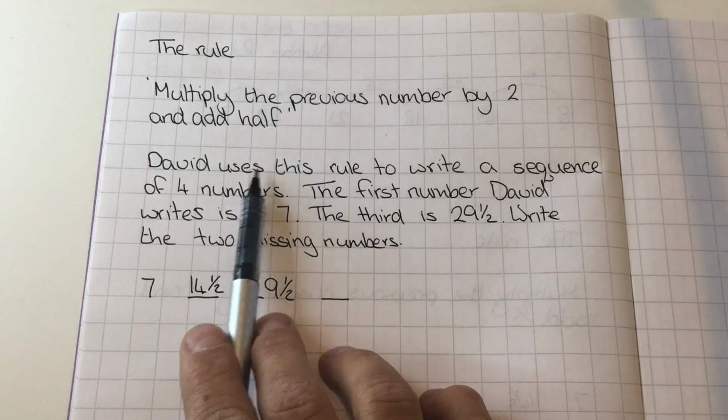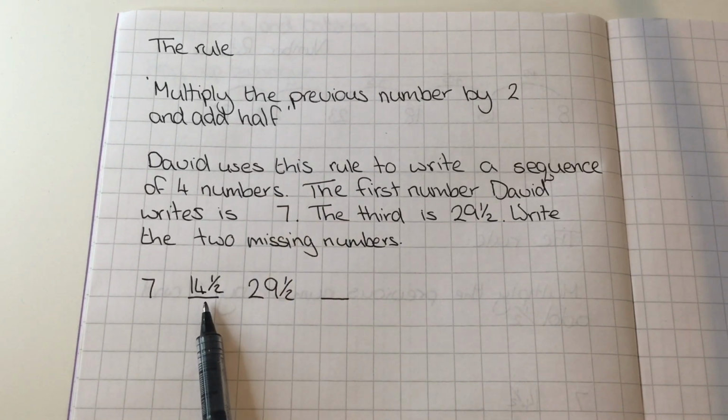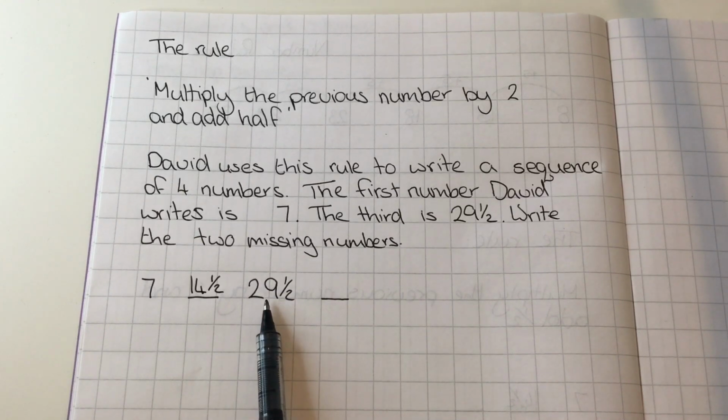Okay, now we've got to continue, and we could check that we've got this answer right if we apply the rule and end up with 29 and a half.